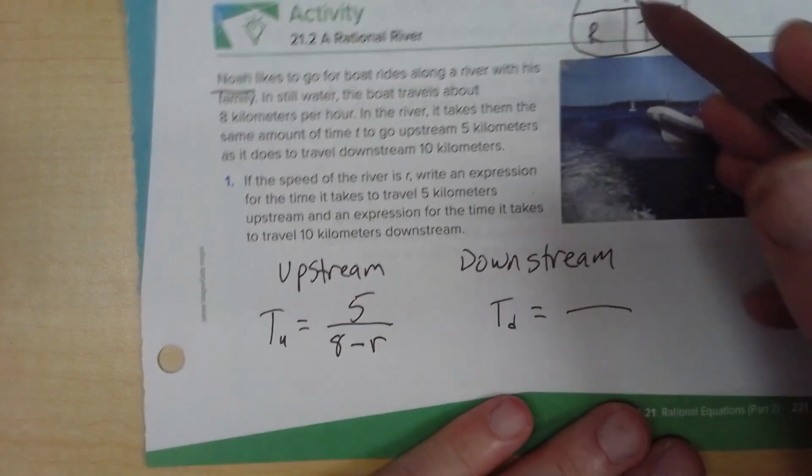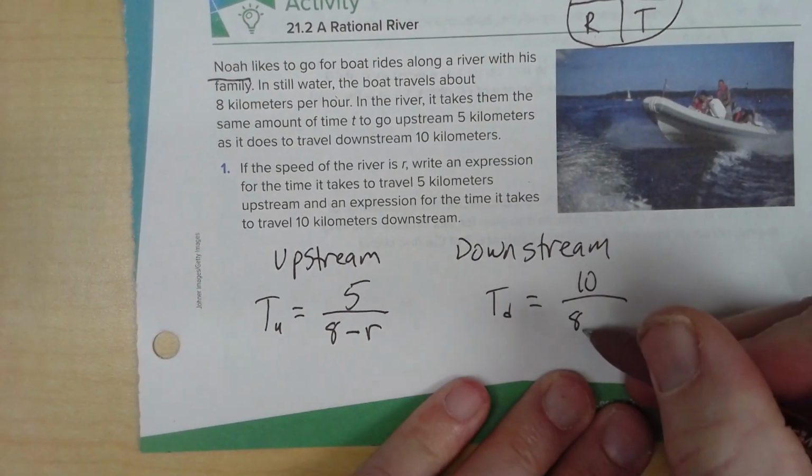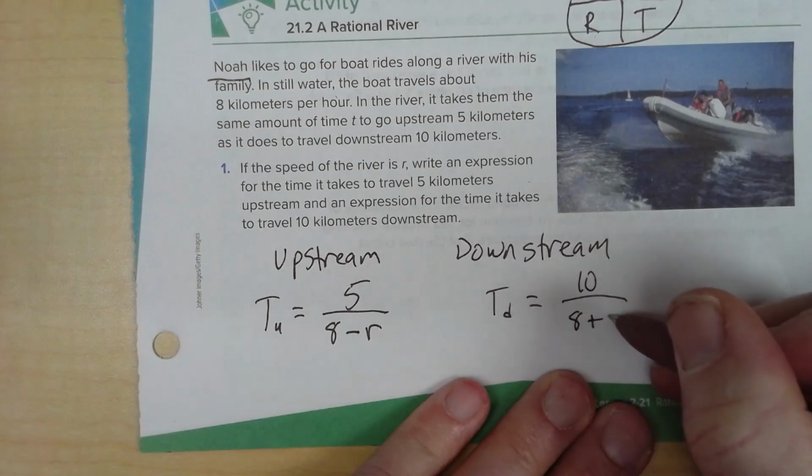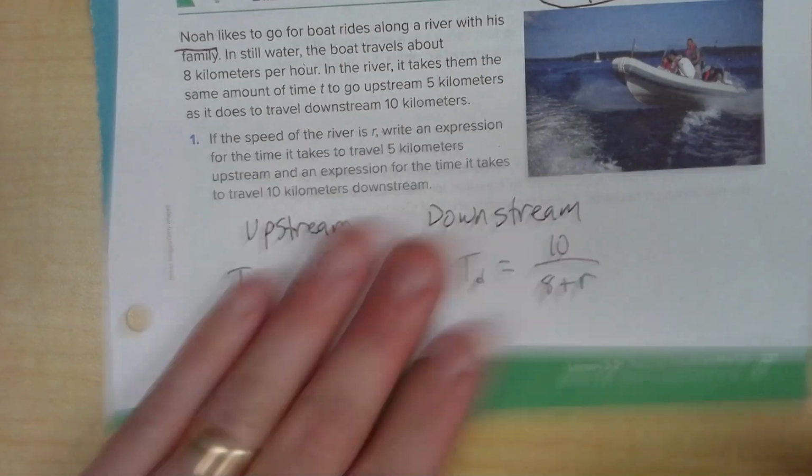All right, so the distance that you can go is 10, and then you do the speed of the boat that you go with the water. So with the water is adding, so that's what you should have. All right.